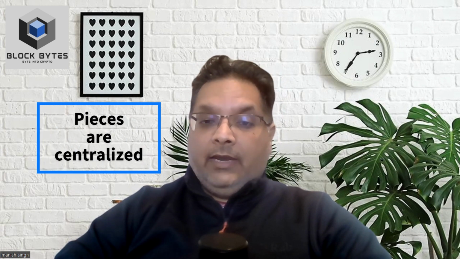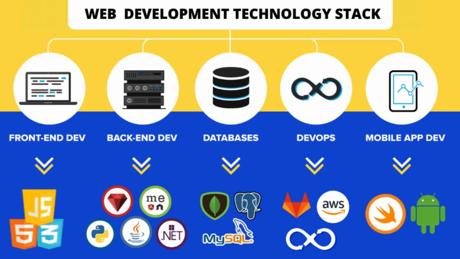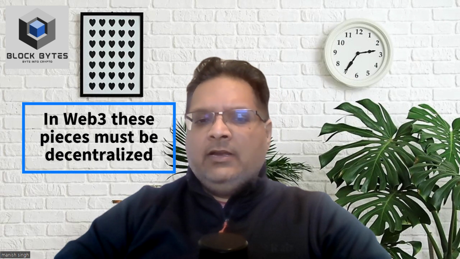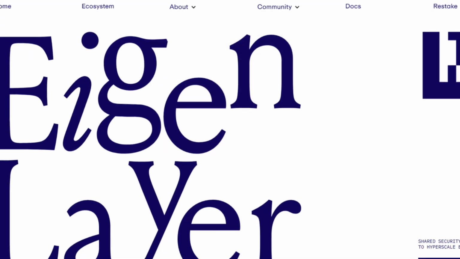If you think about this further, all of these pieces are centralized, meaning under the control of one entity. For example, the web server is with Google or Amazon, payment processing is with Stripe, etc. In the Web3 world, to build a YouTube type product, you require all these individual pieces to be decentralized to make the final product genuinely decentralized. And this is EigenLayer's grand scheme.